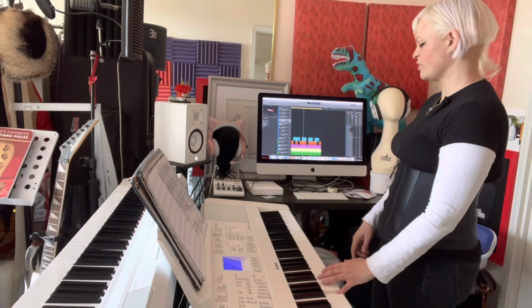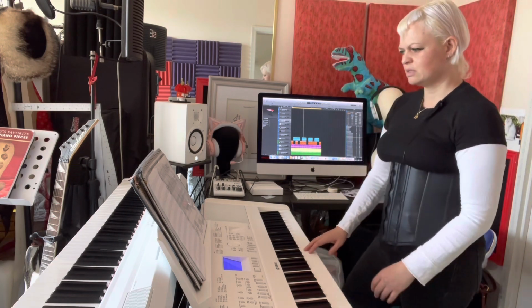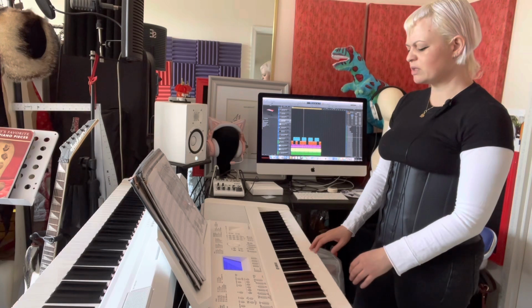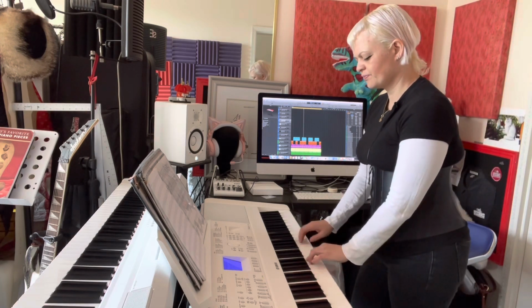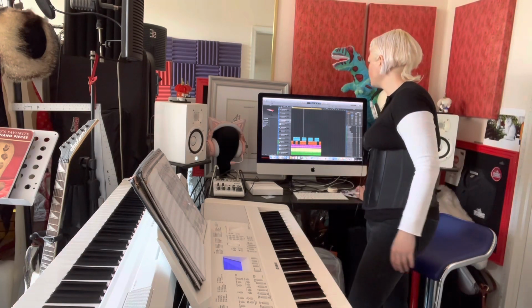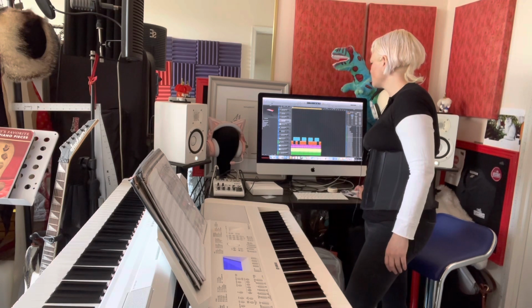Okay, that's a little bit more advanced. So let's use a melody. We're going to stay in C major. So we're going to repeat this a couple of times to identify what we're going to try doing.